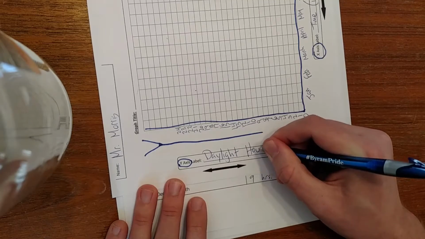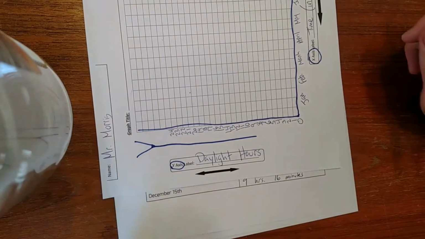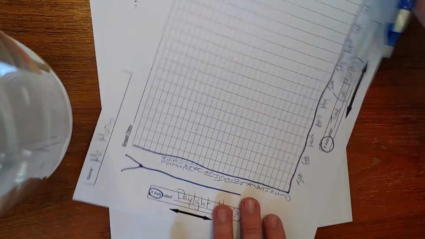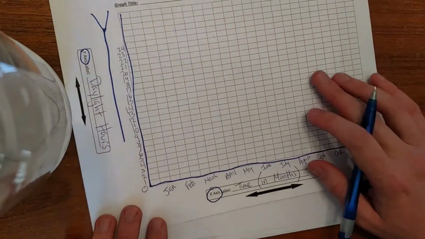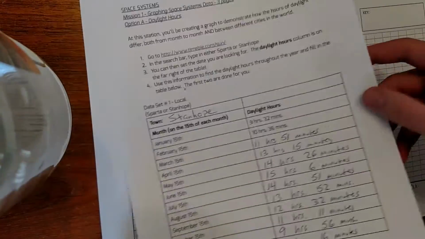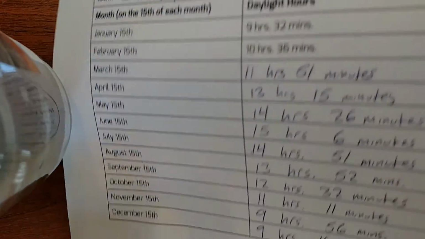We're going to be measuring how many hours the sun is out in each of these 2 cities. All right, our graph is labeled and ready to go. So now what we are going to do is start what we call plotting our data points on our graph. And you can see we have a ton of data here. We already found this stuff.